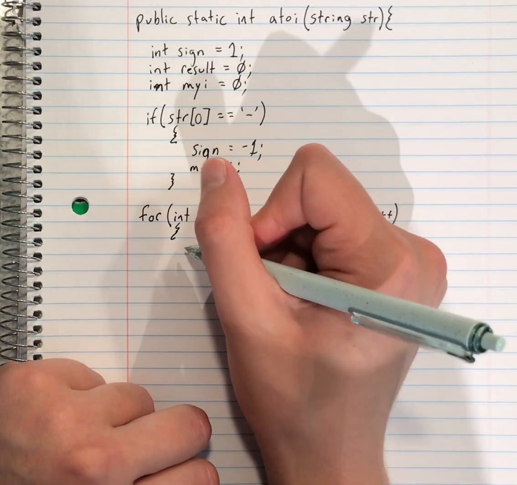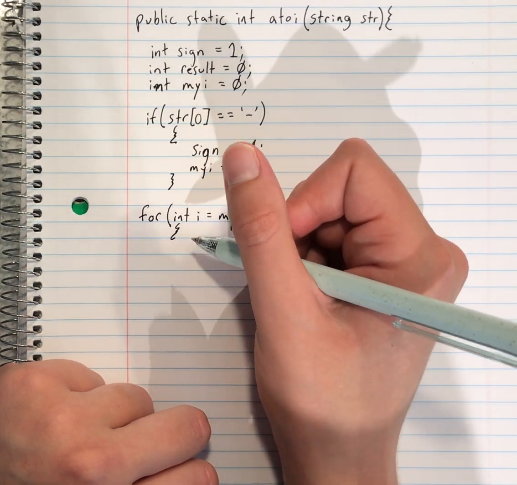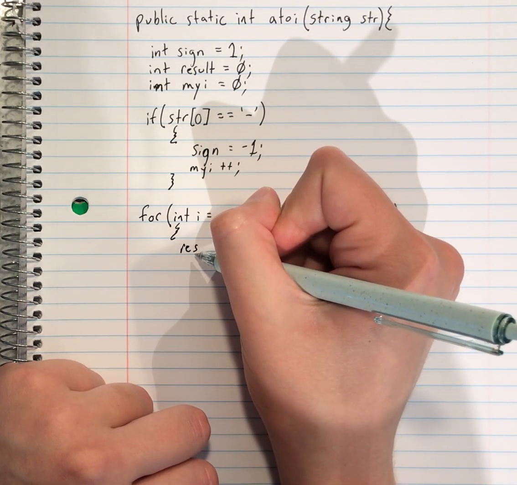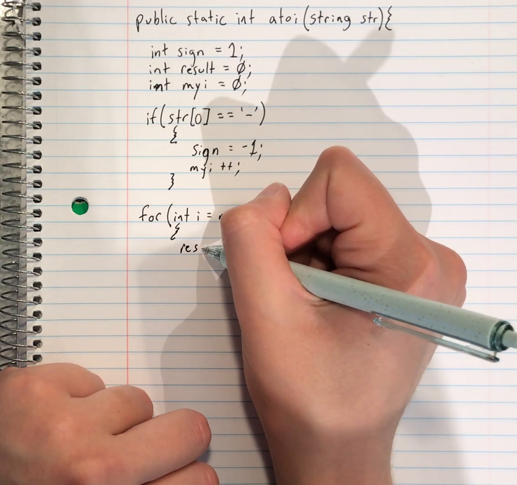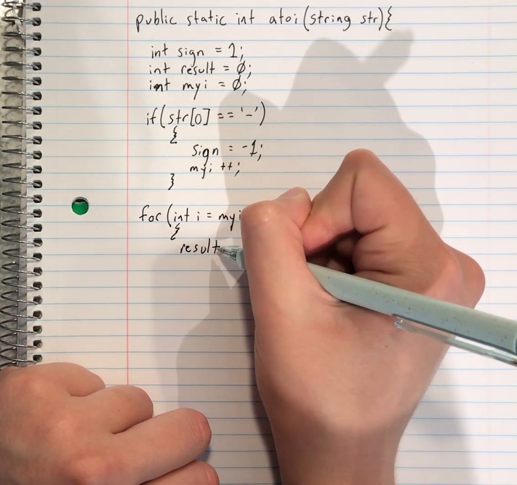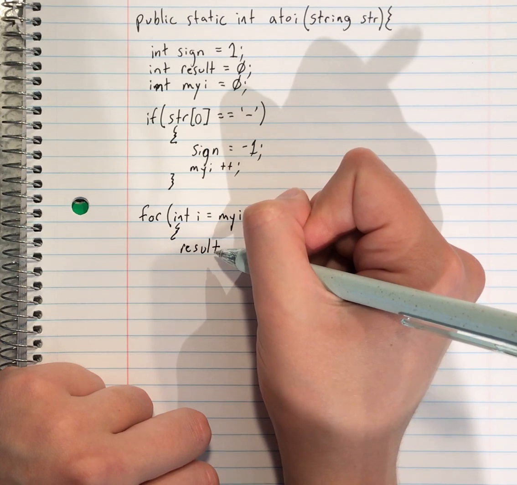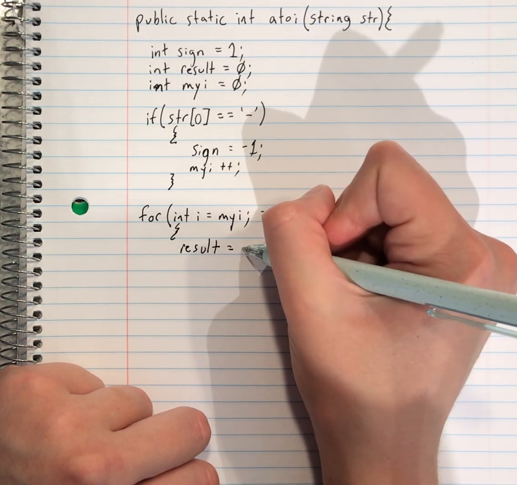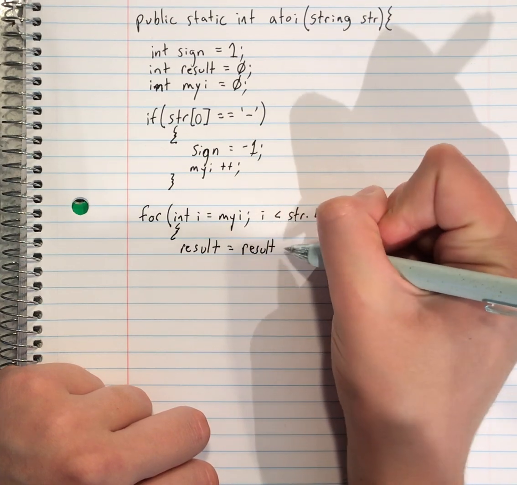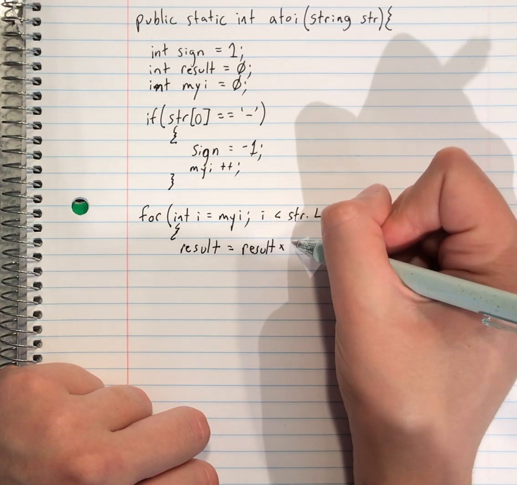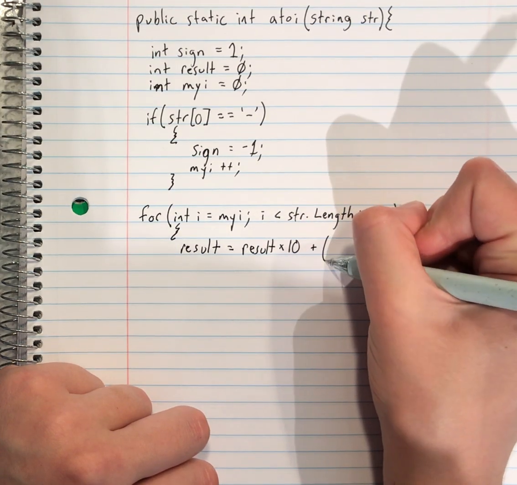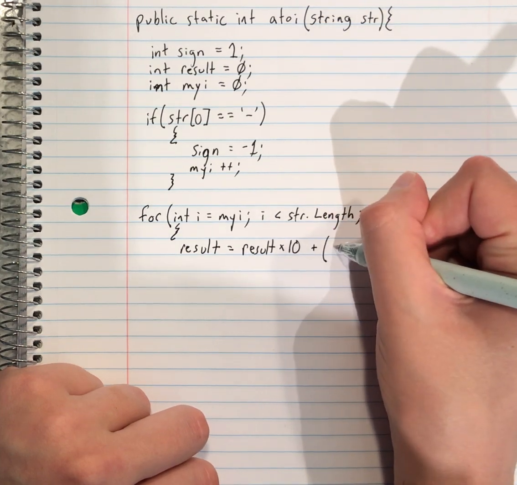What I'm going to do here is add result times 10 to the current character converted to numerical.